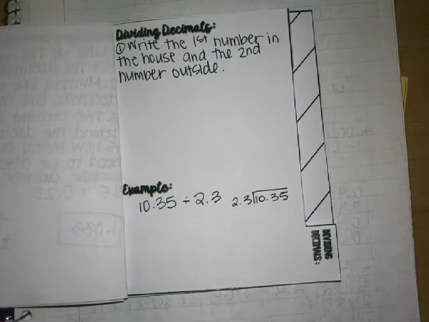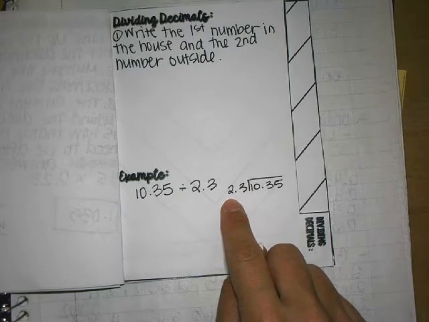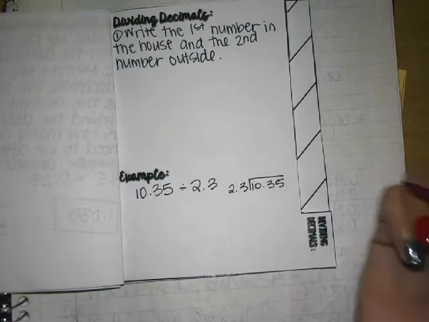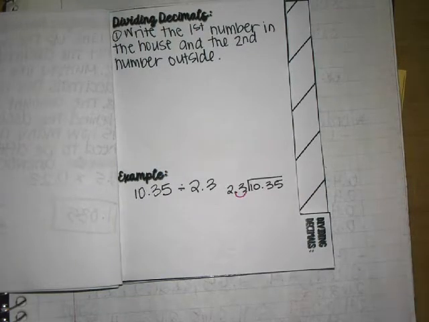Can I divide with a decimal on the outside? Can I divide by this 2.3? No, I can't. I have to do something to it first. What do I have to do to this 2.3, Peyton? Which direction? You're right. So I'm going to take this decimal and move it to the right, one space. I want to make that 2.3 a whole number. So instead of 2.3, it's 23.